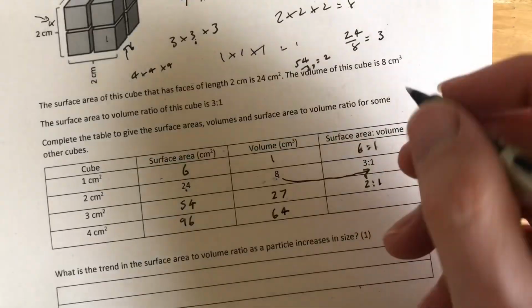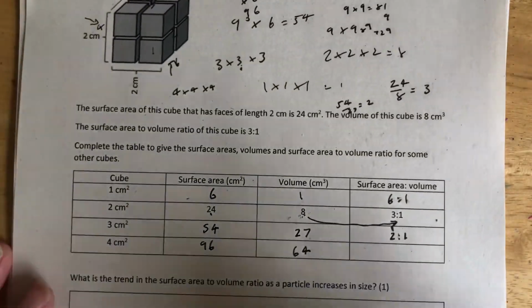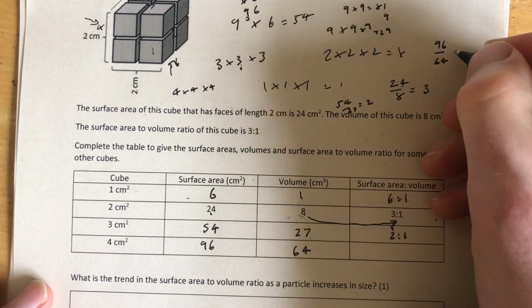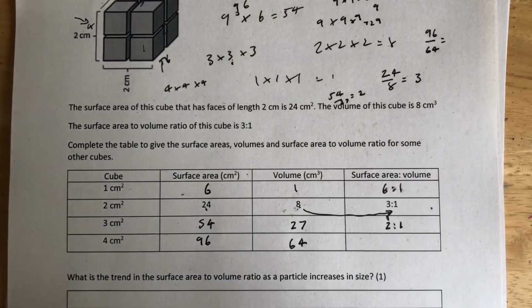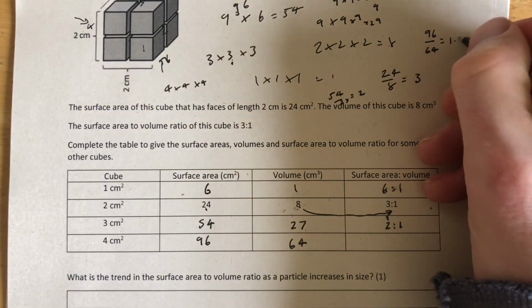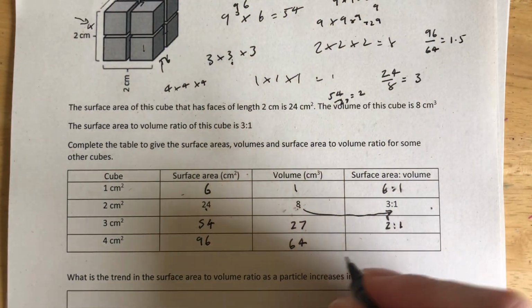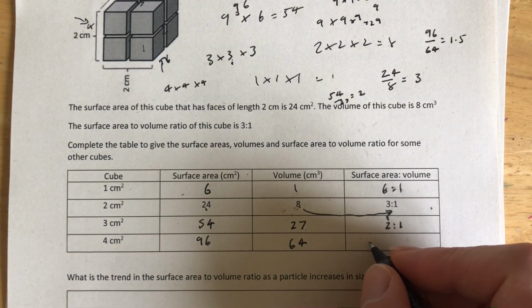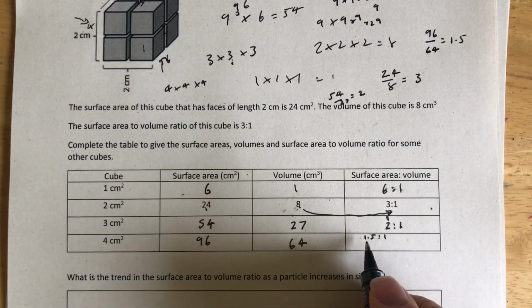So if we take 96 and divide it by 64, that's going to be 1.5. Now we can't have a ratio of 1.5 to 1 because a half isn't a whole number.